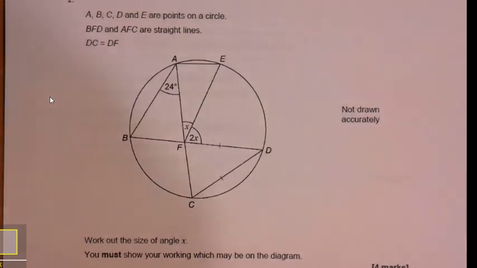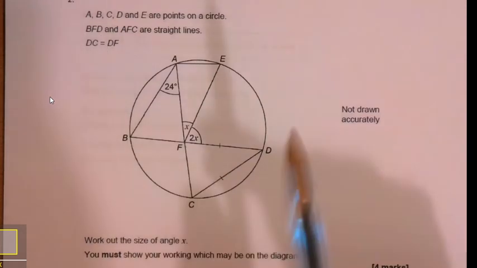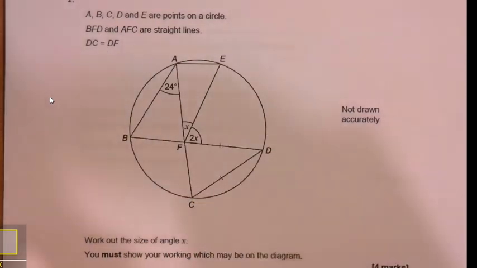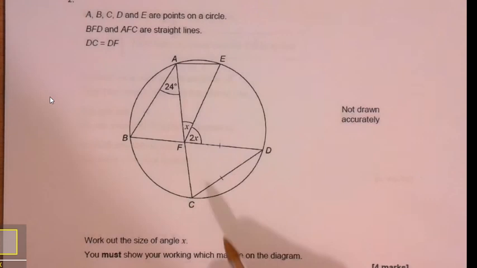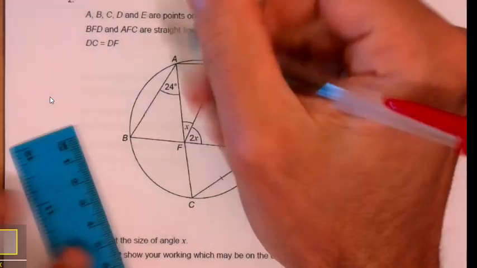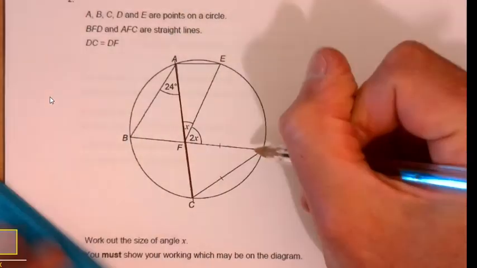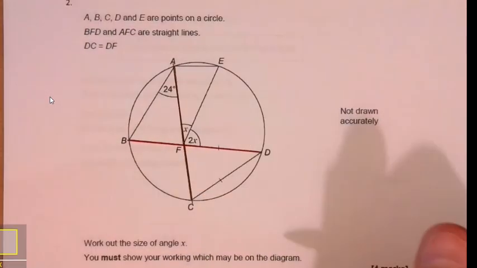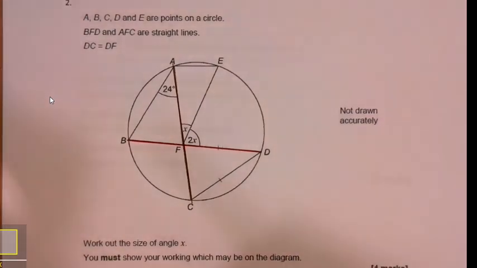So again, just looking at the information that we're told. Every single piece of information that we're told here is going to be useful. They're all points, points on the circle. So that immediately gets me thinking, let's try and remember all those circle theorems. And then it tells me that this and this are straight lines. Sometimes it's not a bad idea to go over those two things so you can highlight them a little bit. Okay, there we go. Sometimes you can even draw it again, or try and ignore bits of the diagram.